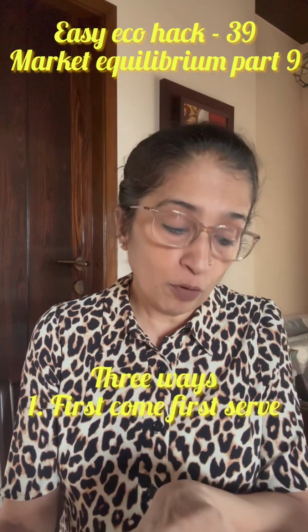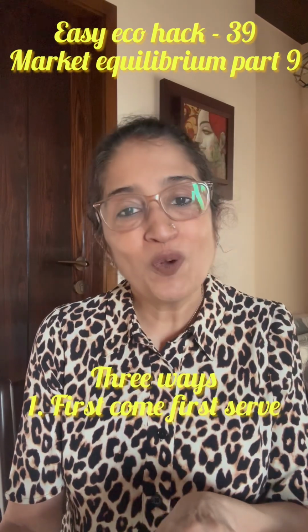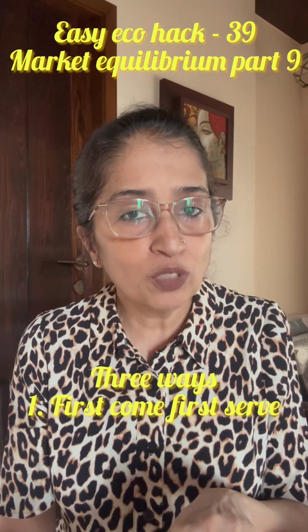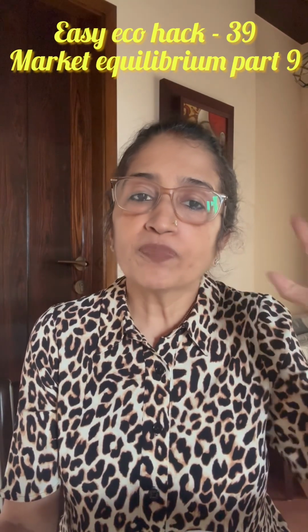There are three ways actually. One is first come, first serve. Ration shops have got large lines outside of poor people. As soon as 100 kgs are over, the shop shuts down. So first come, first serve.